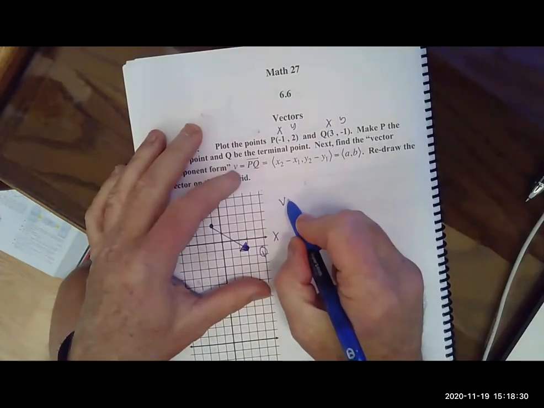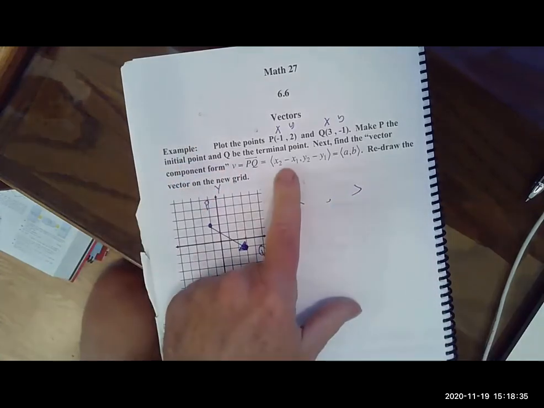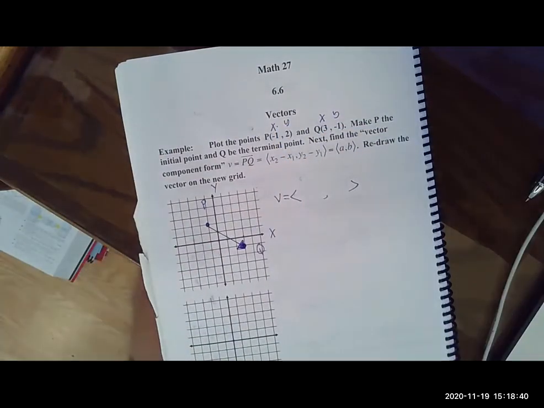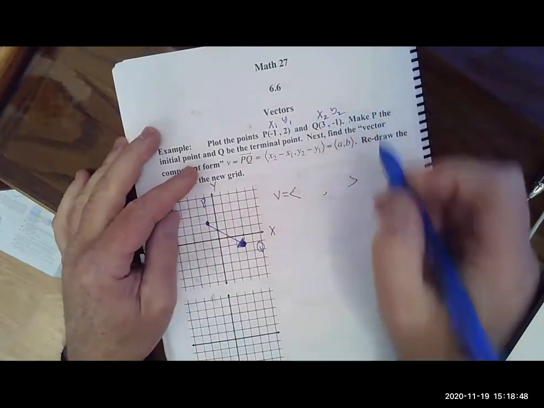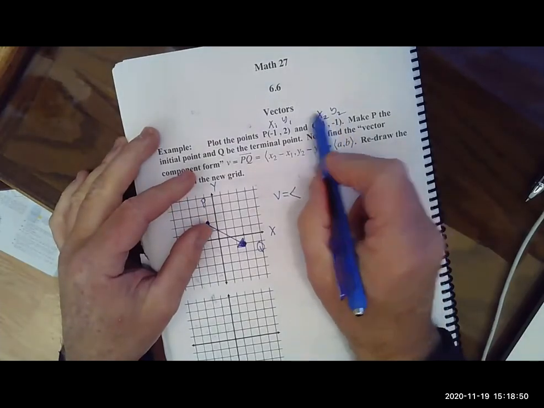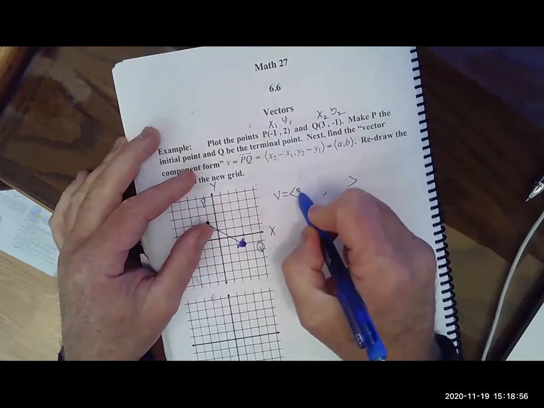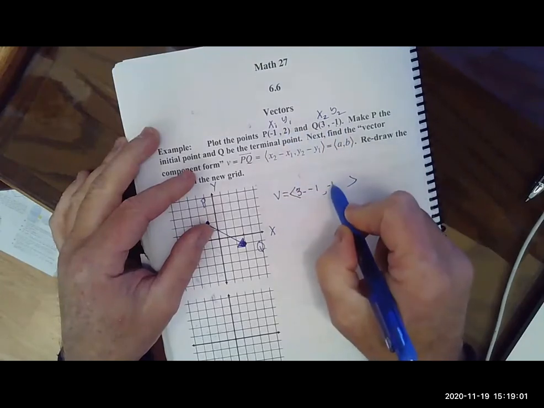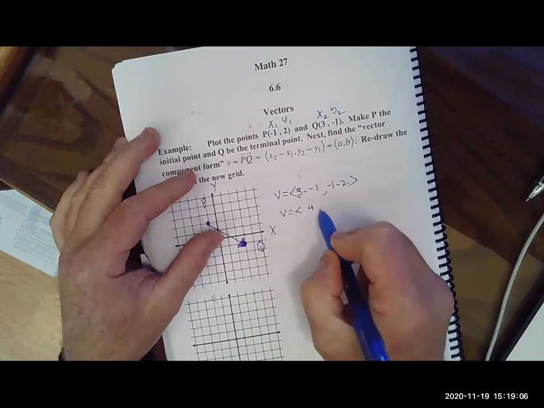So vector V is found to take the difference of the x's. So which one's first? Well, okay. It makes a difference on who's first and who's second. P is first, so this is first. Q is second. So that means I got to go 2 minus... 3 minus a -1. So that's 3 minus a -1. And -1 subtract 2. Vector V is 4, -3.